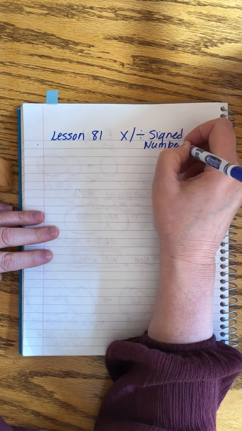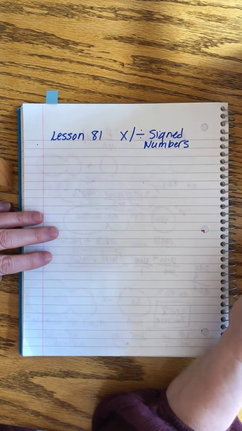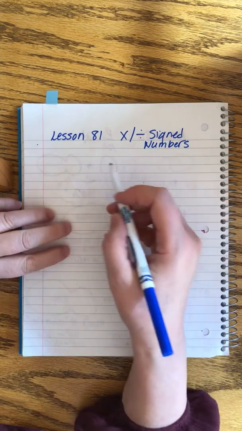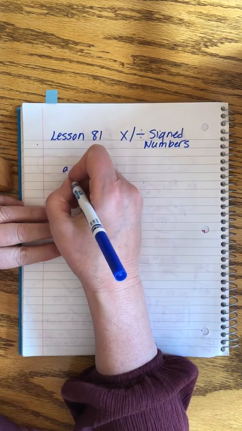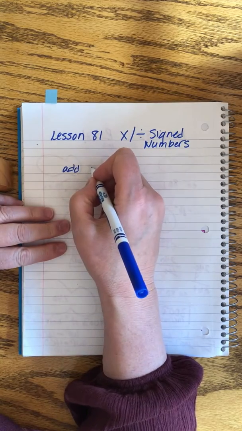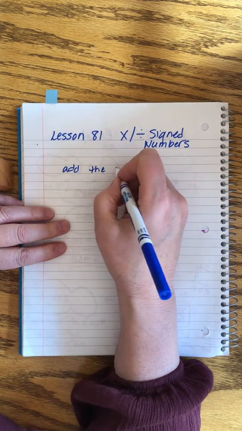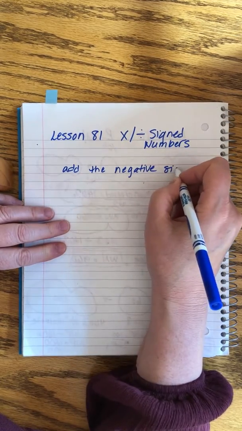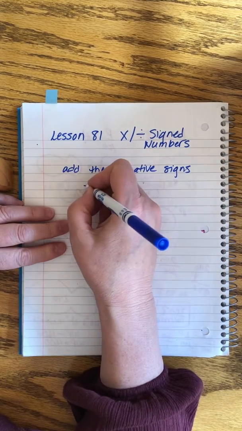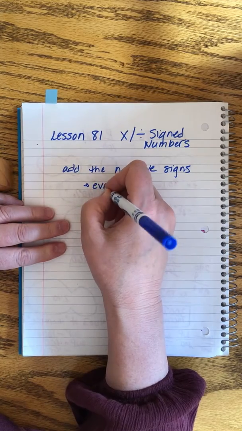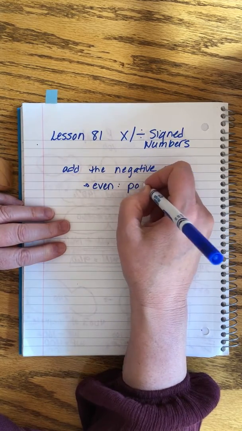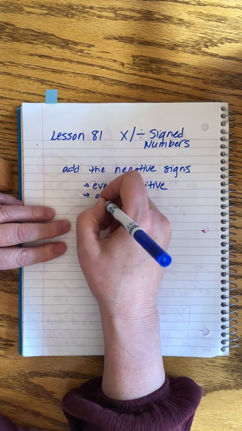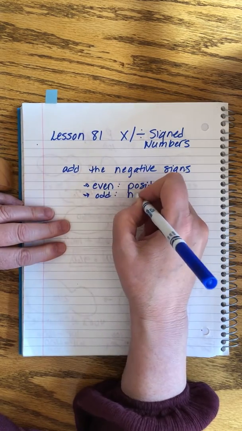We've been working on addition and subtraction, and so now we're going to talk about multiplication. The basic rule is much the same. You add the negative signs in front of the numbers. If it's even, your answer is positive. If it's an odd number of signs, your answer is negative.